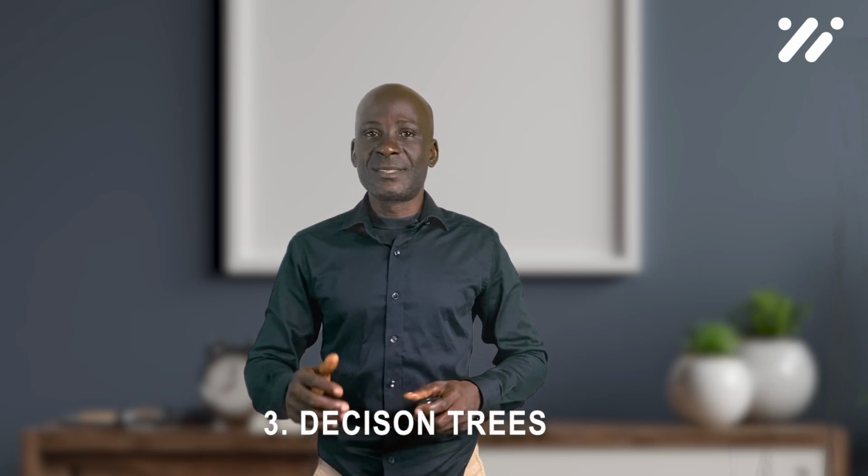Then another algorithm for supervised learning is decision trees. So decision trees are versatile supervised learning algorithm used for both classification and regression tasks. It's a very powerful and potent algorithm for machine learning tasks.